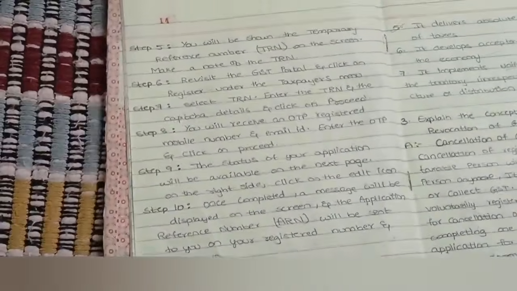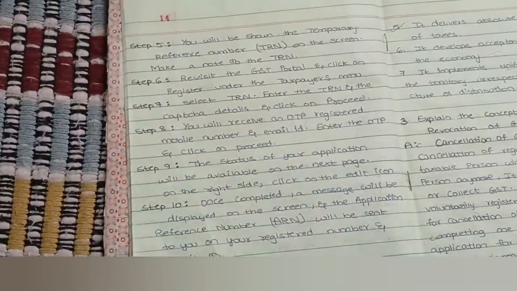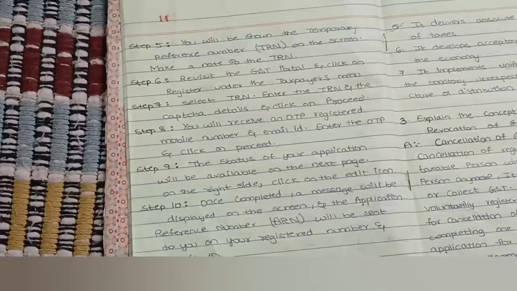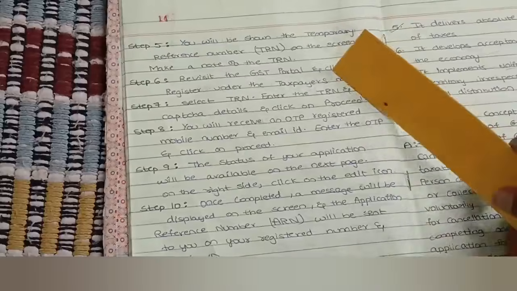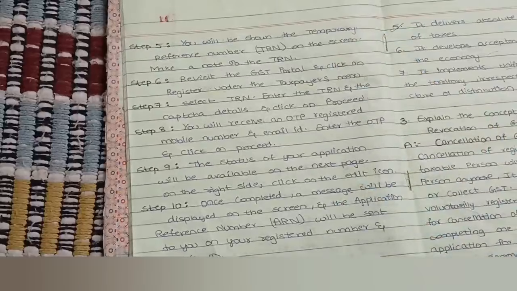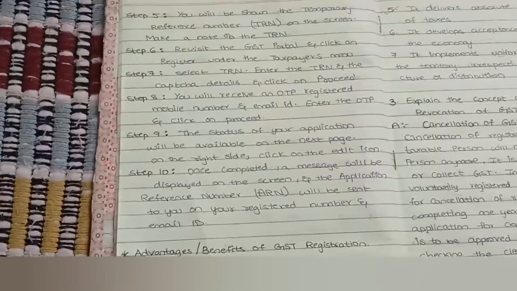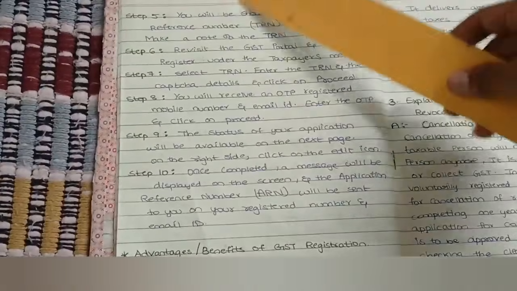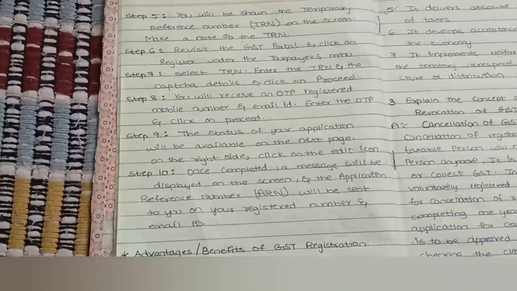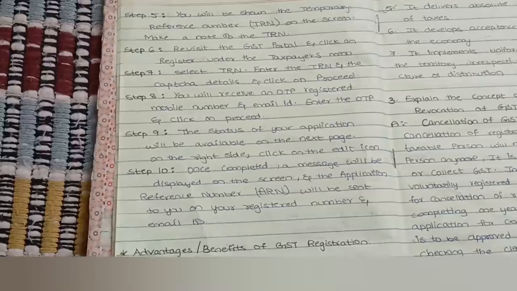Okay, and you will be shown a temporary reference number. TRN is the temporary reference number. You need to make a note of it. After that, you need to go into the portal again and mention this TRN number. Then you will get another OTP, and after that you will get the ARN, that is the application reference number, which will be sent to your registered mobile number or email. So in 10 steps you need to write the registration under GST in India.